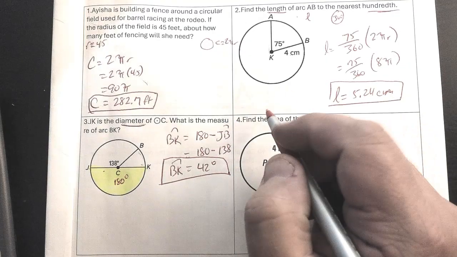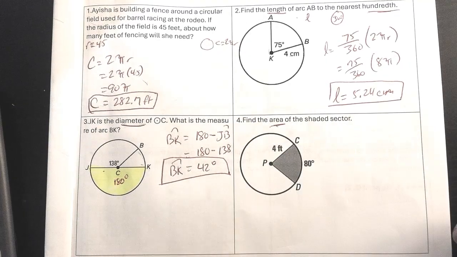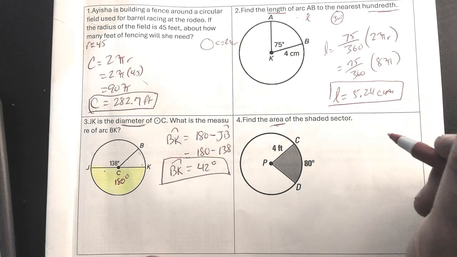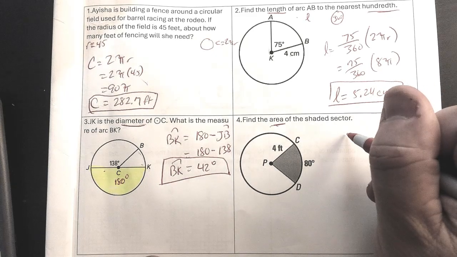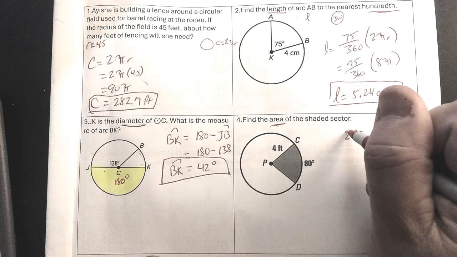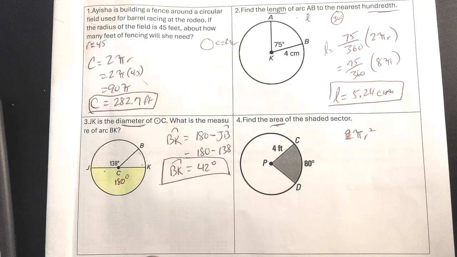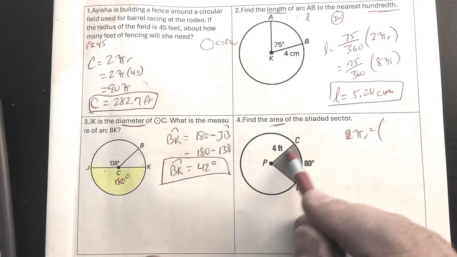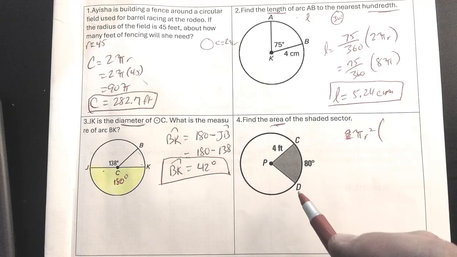All right, so now they want the area of the shaded area. In this case, we know that the area of the entire circle is not 2 pi, it's pi r squared. And then we're going to multiply that by the angle.